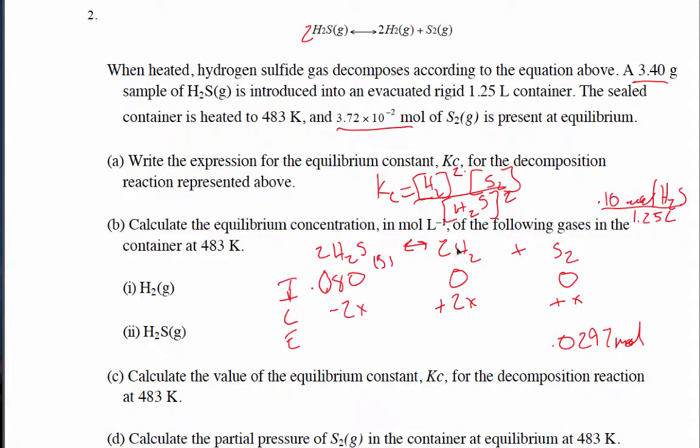We said that H2 was going to be 2 times this concentration. So 2 times 0.0297 gives us approximately 0.0595. We'll just go with that.